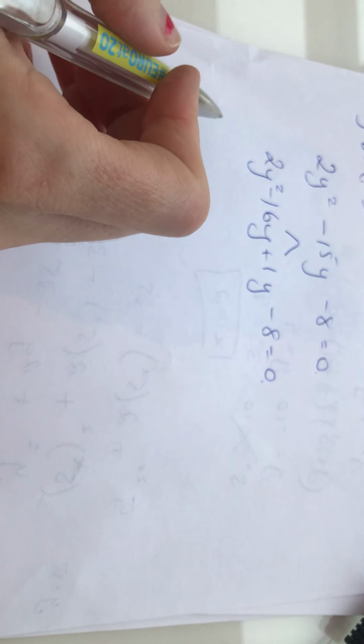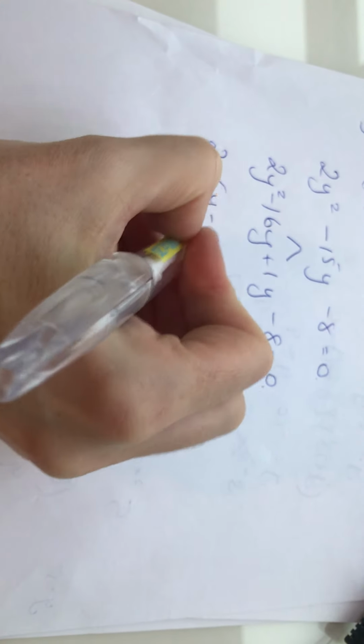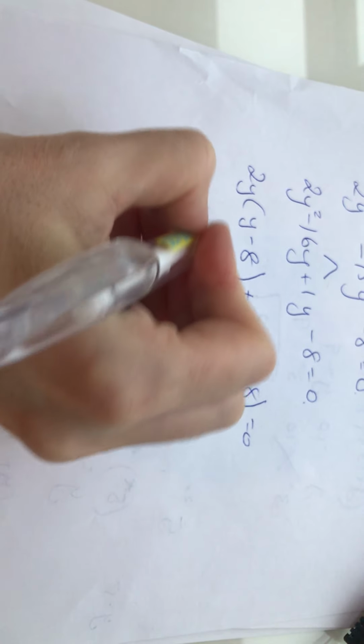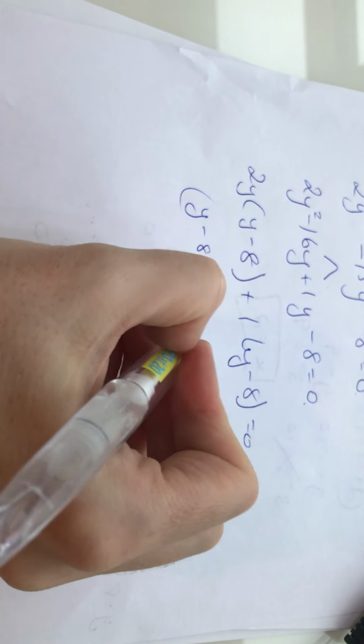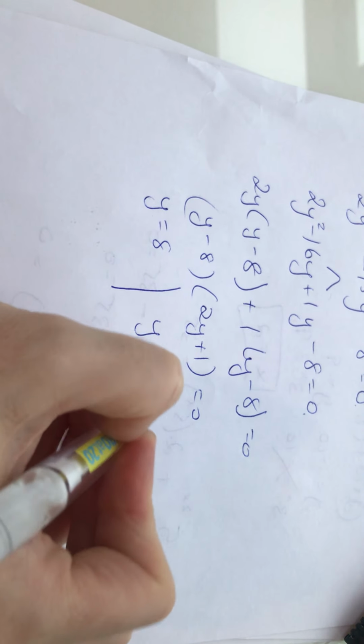Just press pause at any stage if you need to slow down what I'm doing. 2y into y minus 8 plus 1 into y minus 8. One factor is y minus 8, and the other is 2y plus 1, which means y is equal to 8 and y is equal to minus a half.